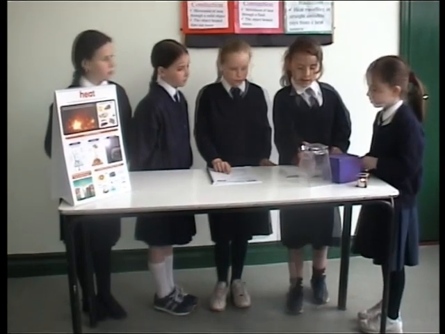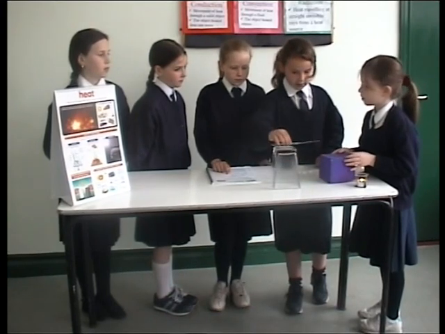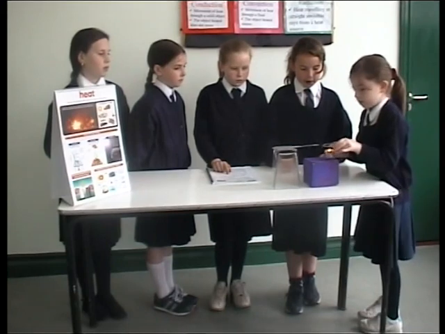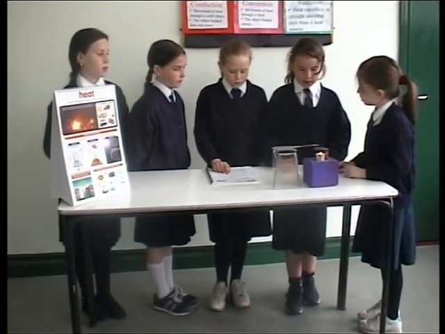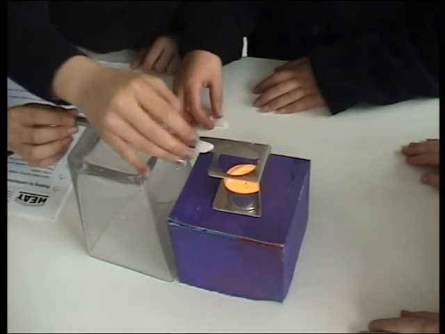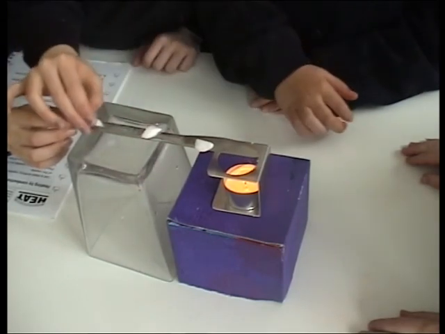We need a vase, a knife across the vase, a box and the candle placed on the purple box. We need 3 pieces of wax, one for the top, the middle and the ends.